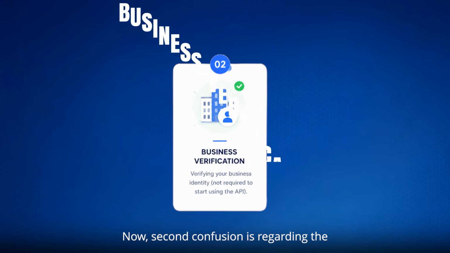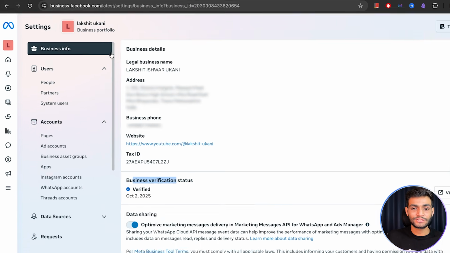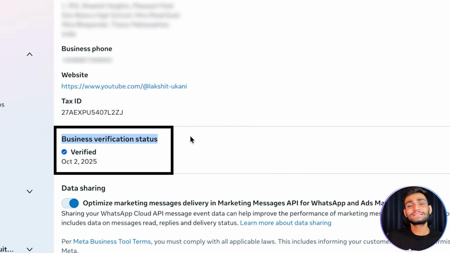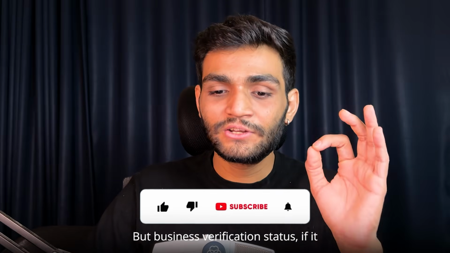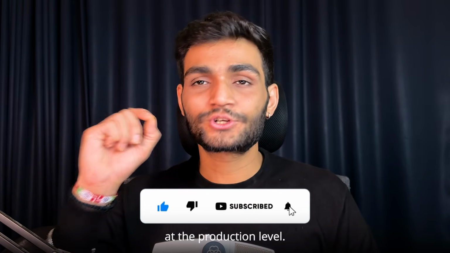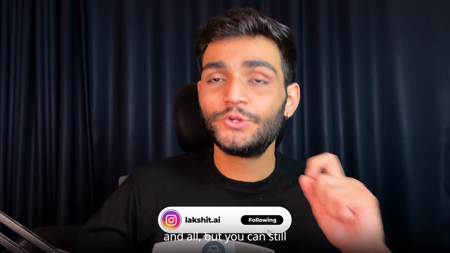Now the second confusion is regarding business verification. You might have a business portfolio. This is my business portfolio, Lakshit Ukani, and over here you can see the business verification status is verified. But if the business verification status is unverified, you can still use it at a production level. I'll come to what the limits are, but you can still use it.